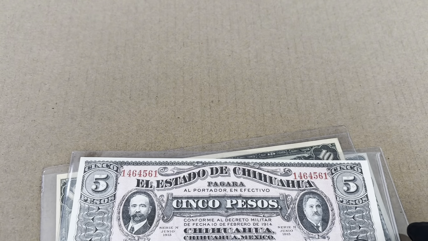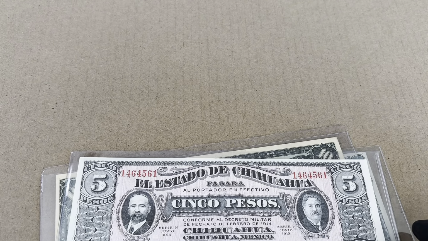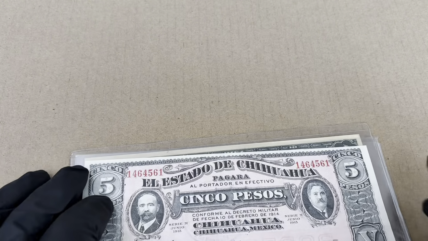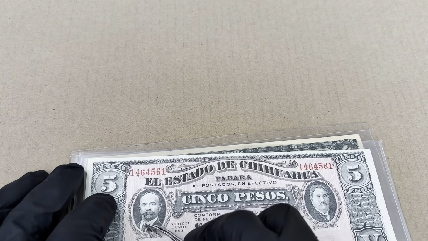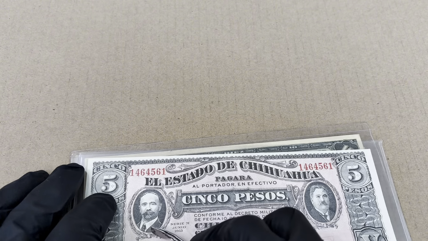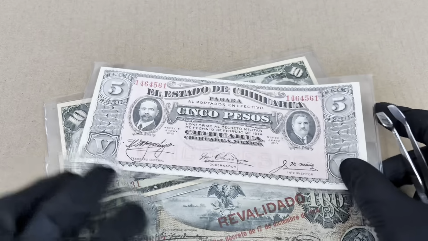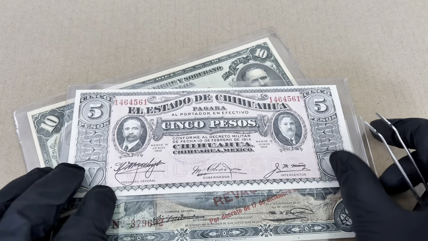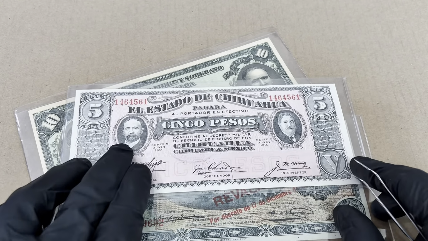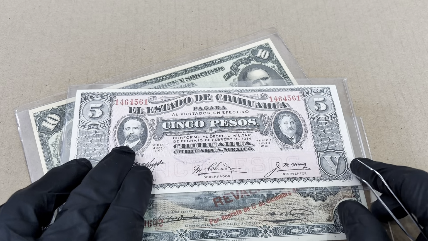So there's a lot of discontent, and after 30 years of rule, finally in 1910, this guy here, Francisco Madero, ran for presidency against Porfirio. And what happened was, this new guy, Madero, was really popular.